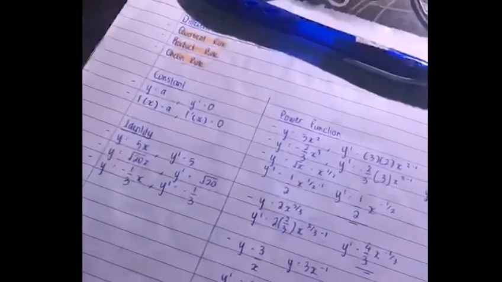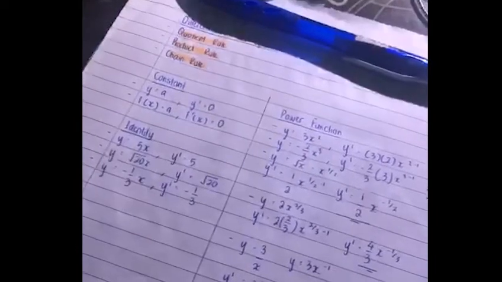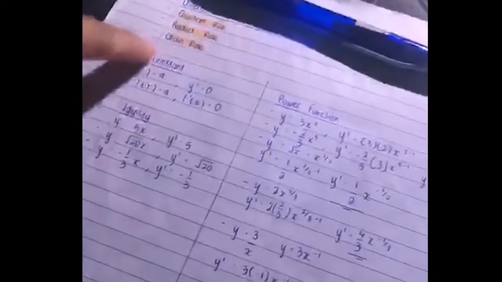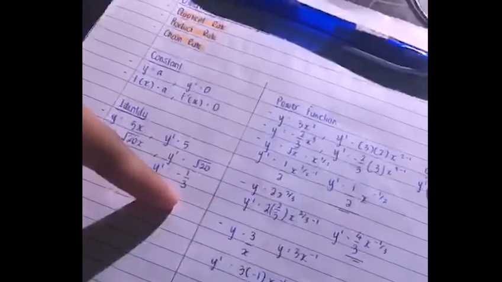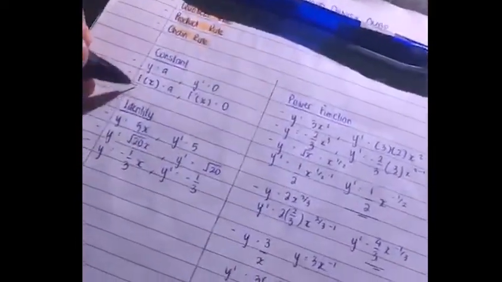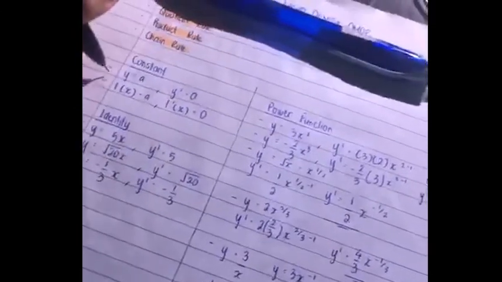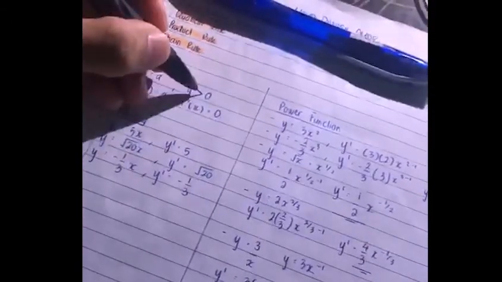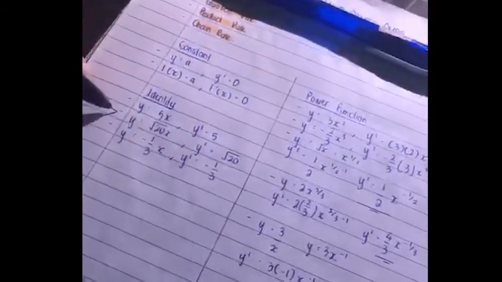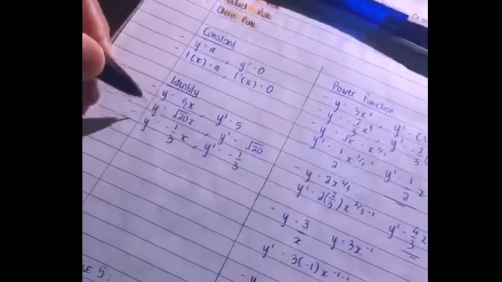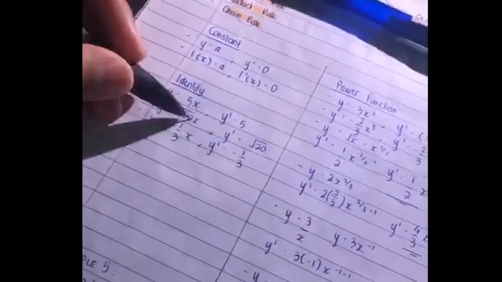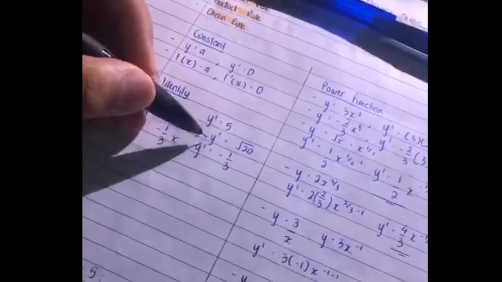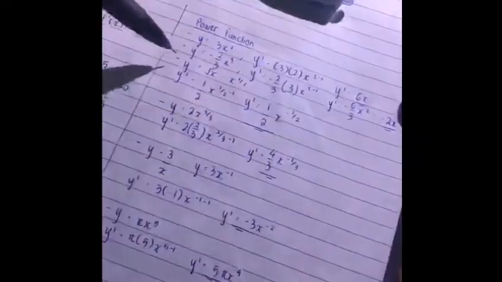So I'm going to show you one example for each derivative. Here are the examples of the 3 different derivatives, which are constant, identity, and power function. Let's see here. This is the easiest one. Let's say y equals a, then y prime equals 0. For identity, y equals square root of 20 times x, and the answer for y prime is square root of 20. Alright, let's go for the power function.